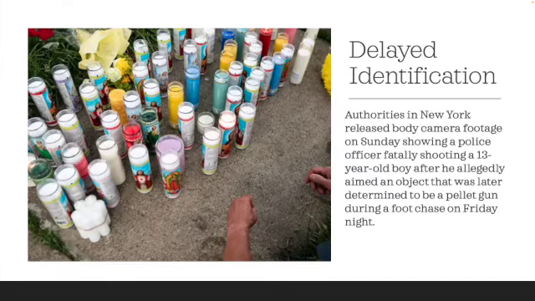So for example, this is a recent one. Authorities in New York released body camera footage on Sunday showing a police officer fatally shooting a 13-year-old boy after he allegedly aimed an object that was later determined to be a pellet gun during a foot chase on Friday night. Now, just looking at that, I wonder how many words that is. It's a lot of words. But it's a complicated story. It's a complicated scenario because you want to get the pellet gun in there if you can.